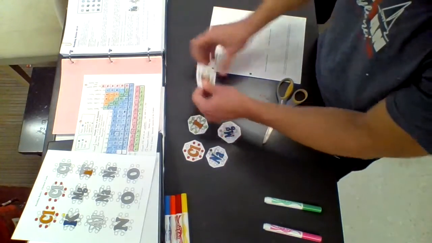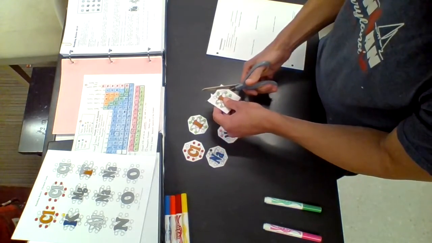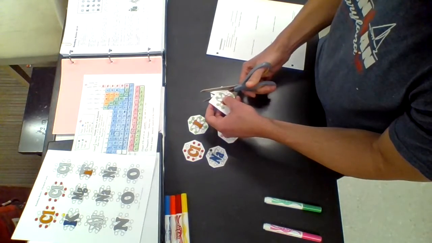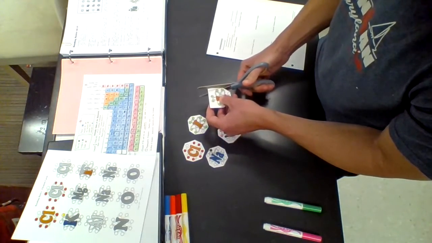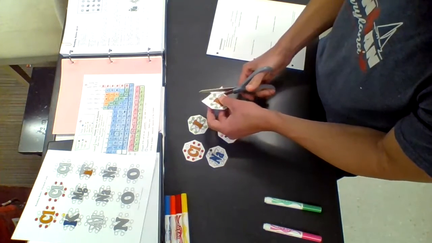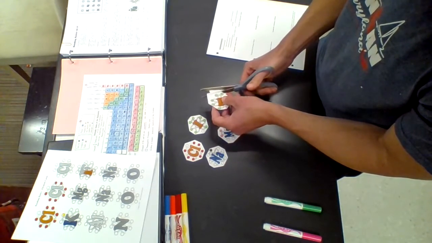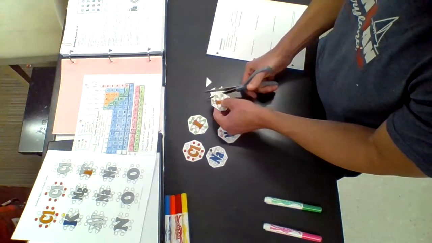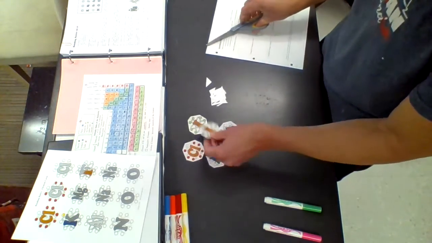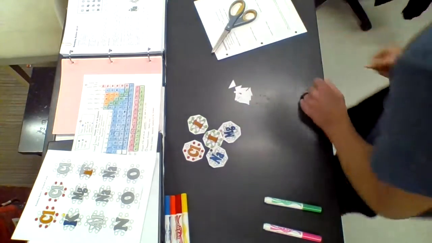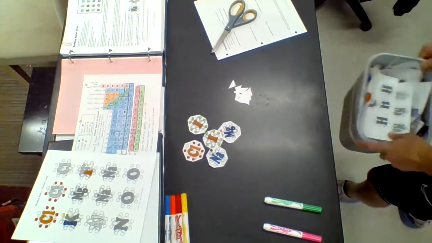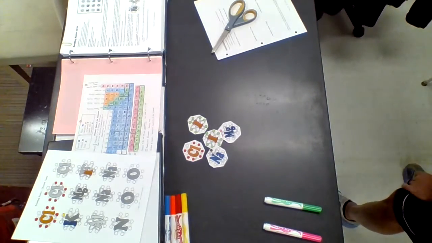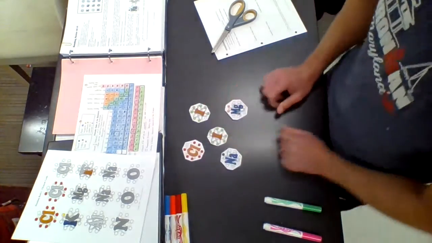So there we go, I got that one, and then I get this one. And once I am done cutting, all the trash goes in the trash can, not on the floor, not left on the table. You put trash in the trash can. So there we go, I've got a nice octagon. Hey, look, all my trash. I can grab a trash can and, whoop, nice and easy. There we go, I got my table all cleaned up.